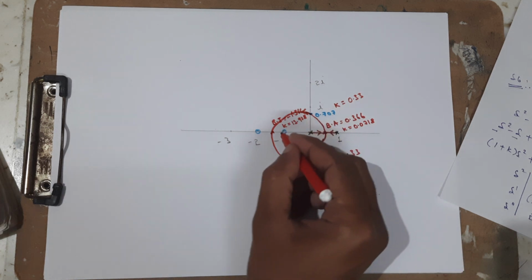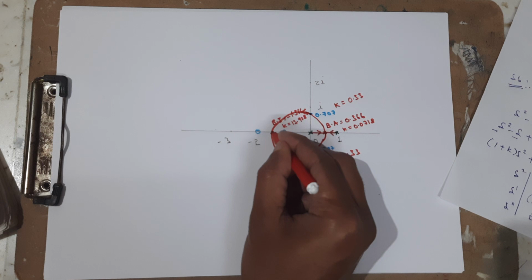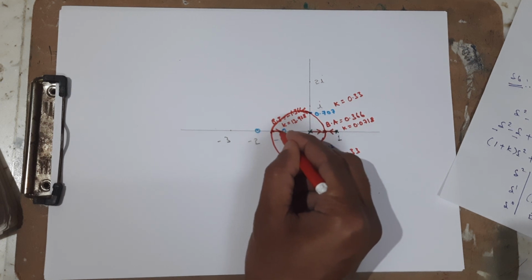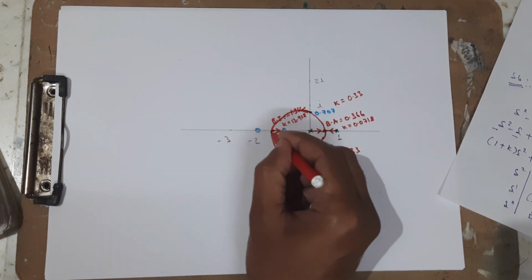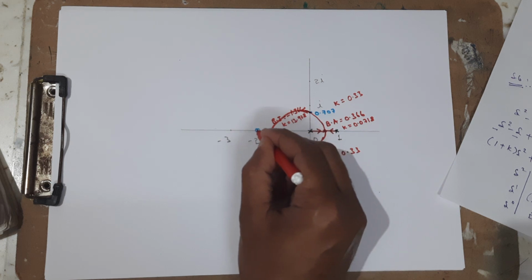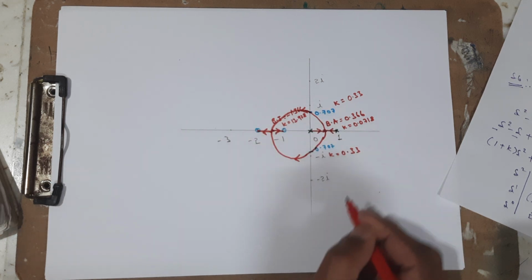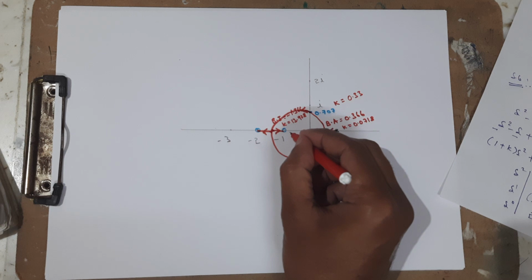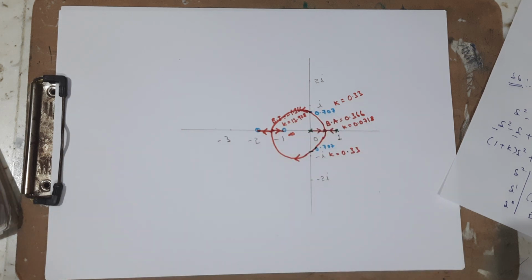After this, one of the branches is going to move towards -1 and end there. Another branch is going to move towards -2 and end. Okay, so if I further increase k, they end at -1 and -2. Okay, so this is the root locus for this.